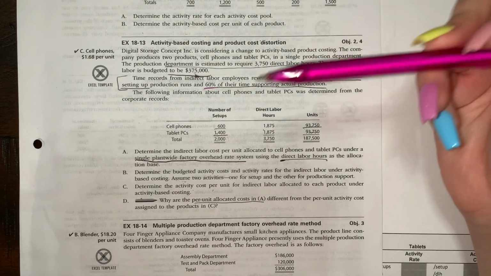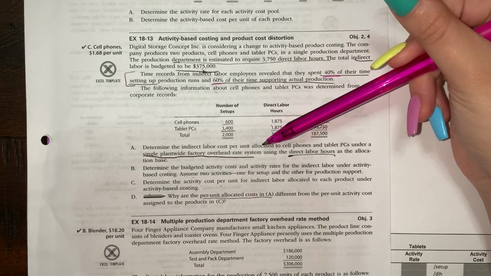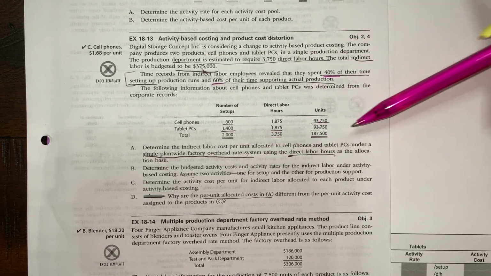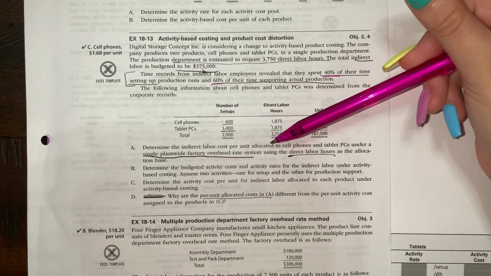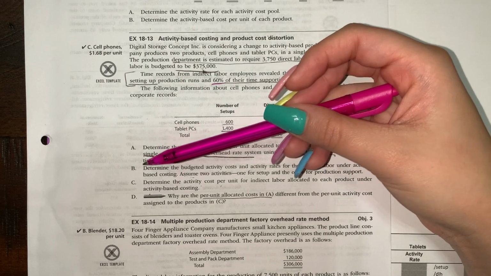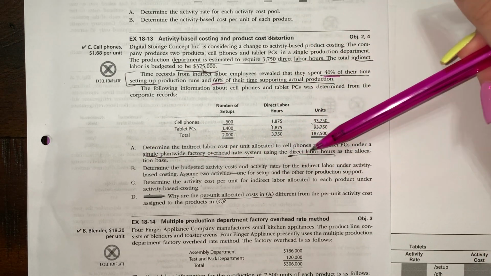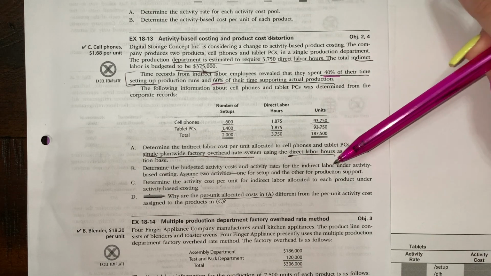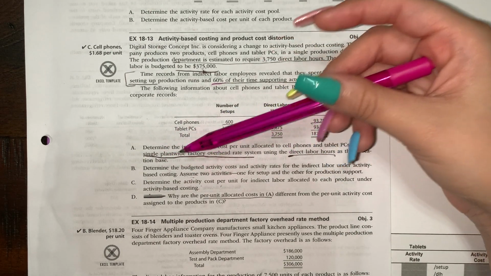187,500. So what we have to do is A, determine the indirect labor cost per unit allocated to cell phones and tablet PCs under a single plant-wide factory overhead rate system using the direct labor hours as the allocation base. B, determine the budgeted activity costs and activity rates for the indirect labor unit under activity-based costing.